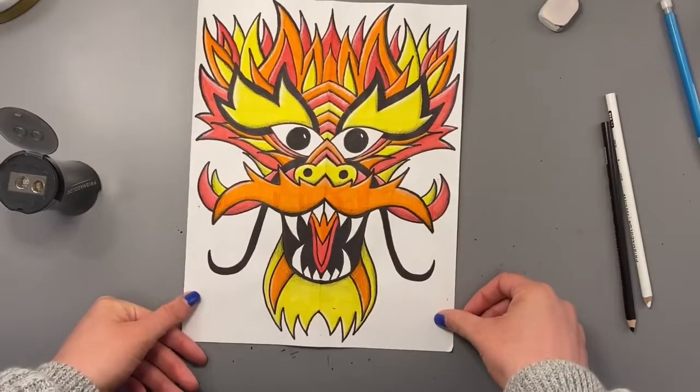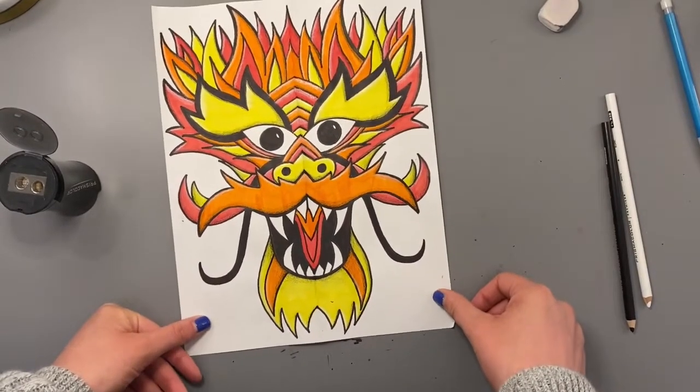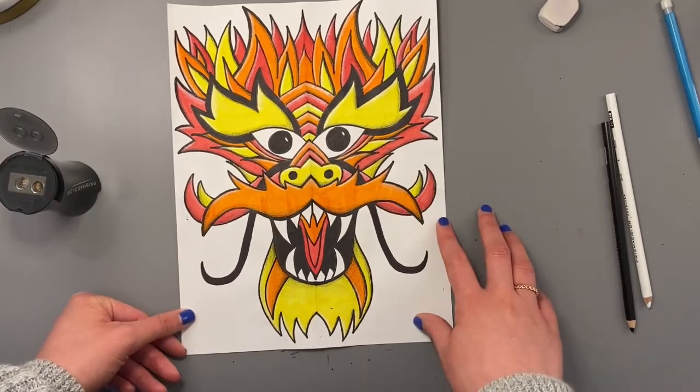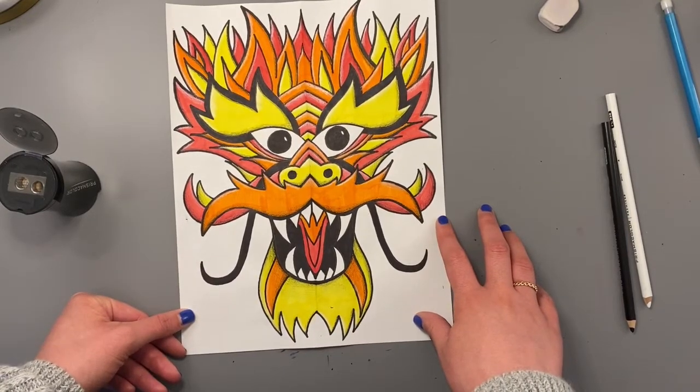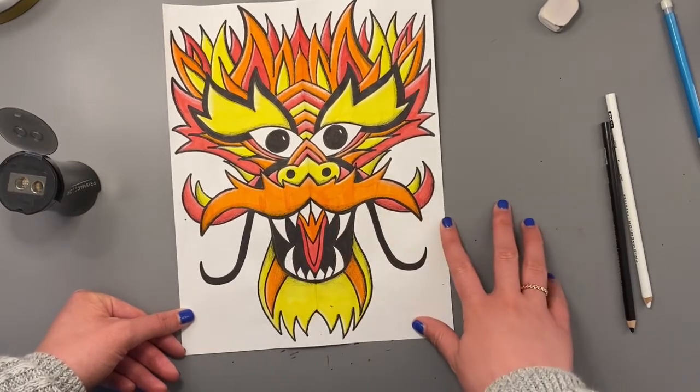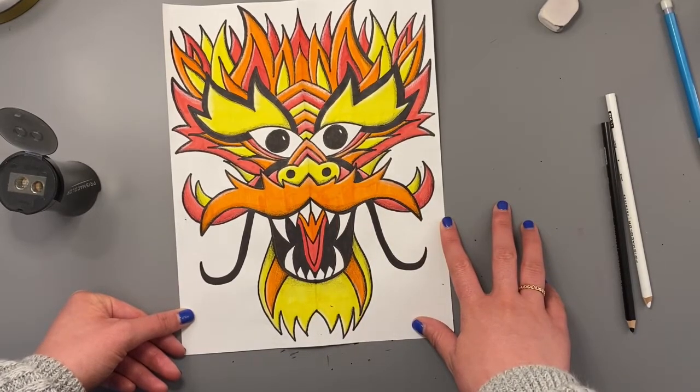Alright, I am all done with my Chinese New Year dragon. I hope you had fun learning about Chinese New Year and learning how to draw a symmetrical dragon face using warm colors and some value shading. I can't wait to see what you create. Have fun, artist!